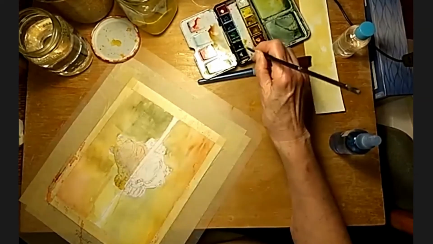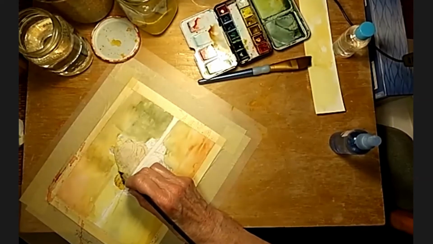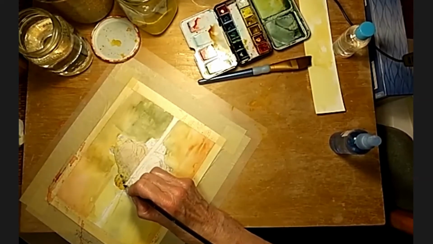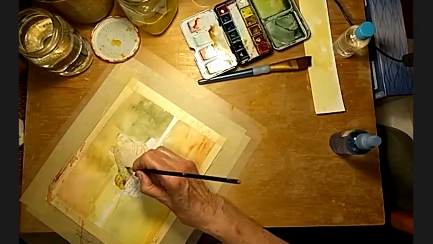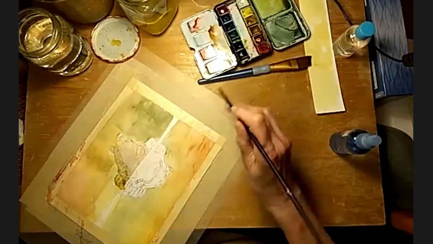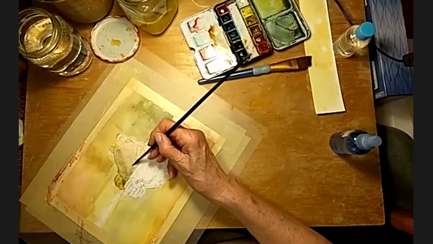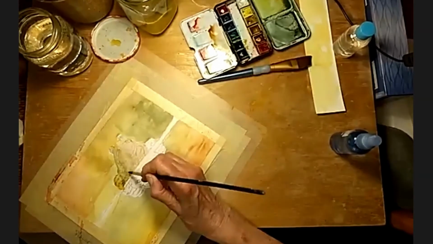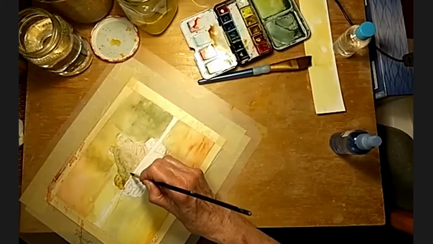Charging is just adding a color to an existing wet paint. I don't know why it's called charging. But you have to have the paint be wet or the paper be wet before charging is going to appropriately blend, because you're trying not to get a hard line.